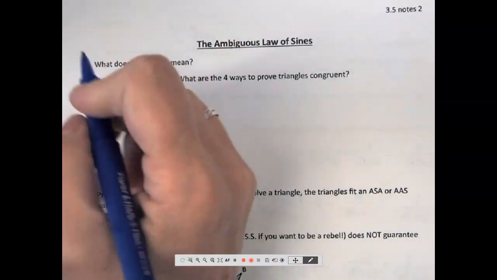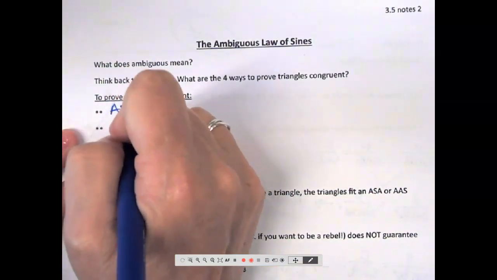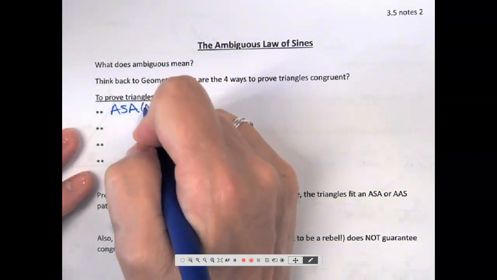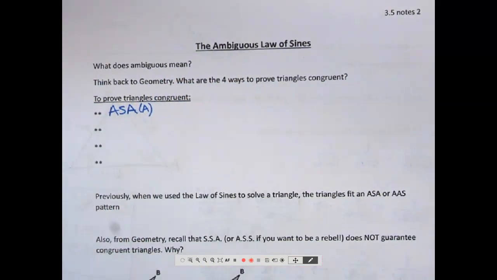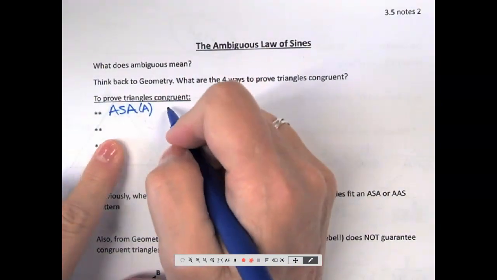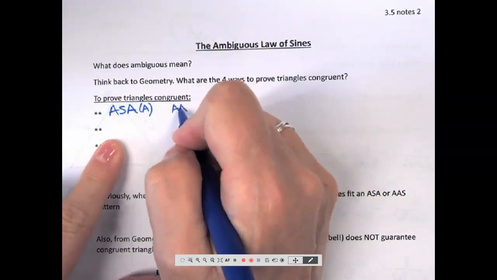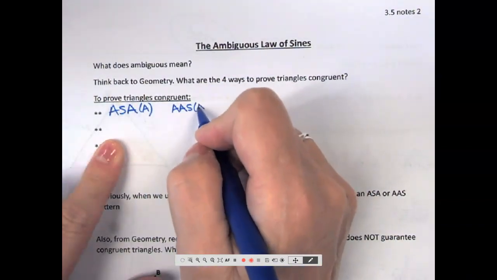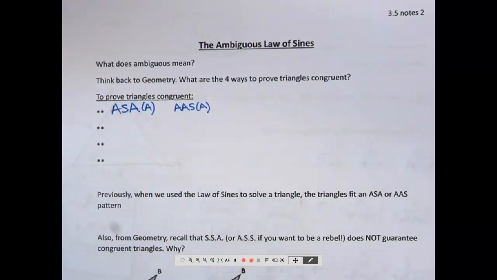Angle, side, angle is one. Now, if it's angle, side, angle, don't we really know the third angle also? Like if I tell you 2 angles in a triangle, aren't I really telling you all 3? Because you're locked into that third angle. So I'm going to put that other A. And it could be AAS, angle, angle, side. Because I'm still giving you all 3 angles and a side.